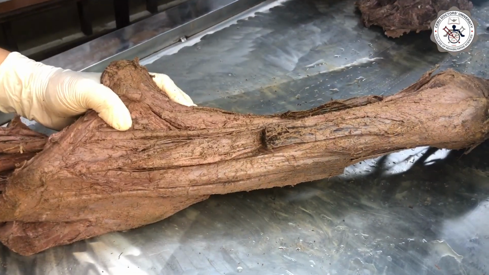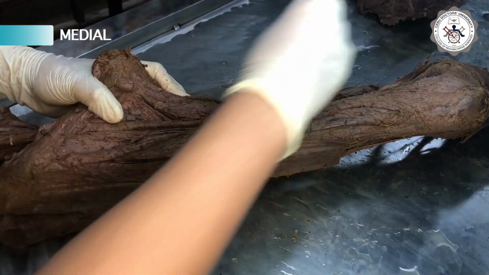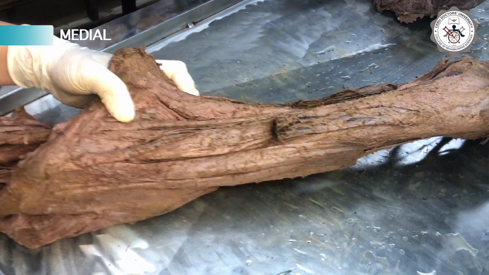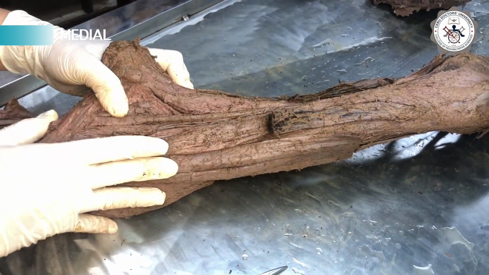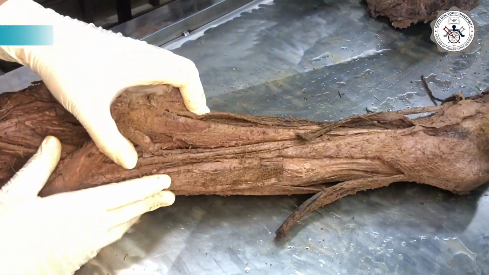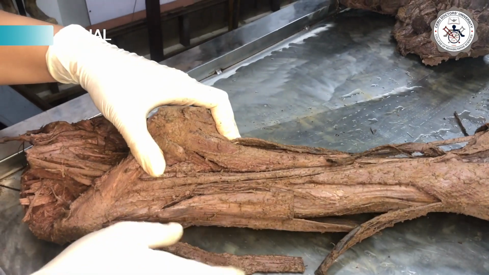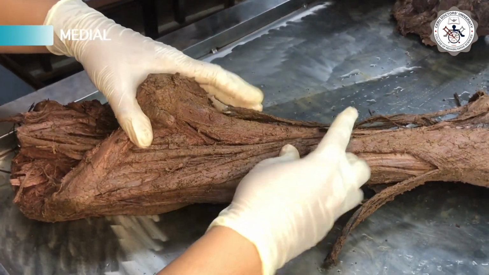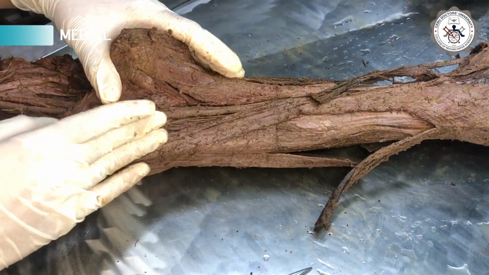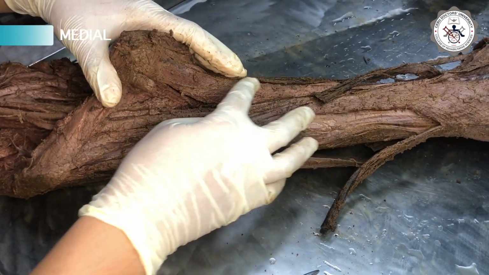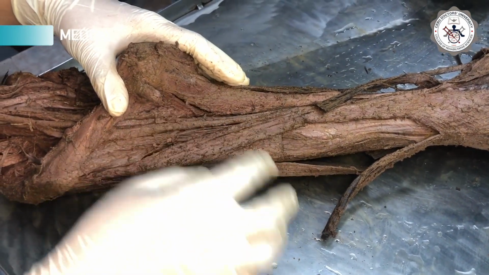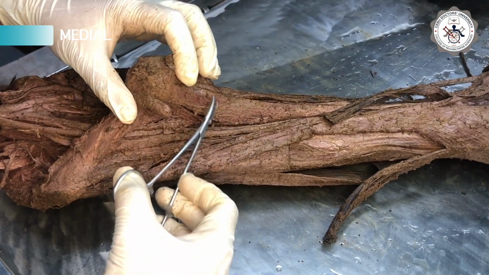Okay. To identify the medial muscles of the thigh, we have to rotate from the anterior portion of the thigh to the medial portion right here. As you can see, from the femoral triangle, you can see the medial border through this muscle.